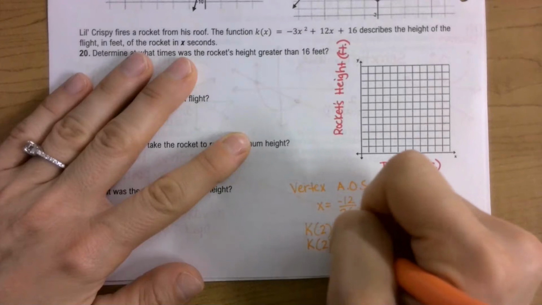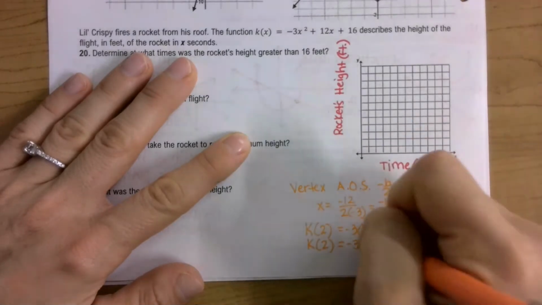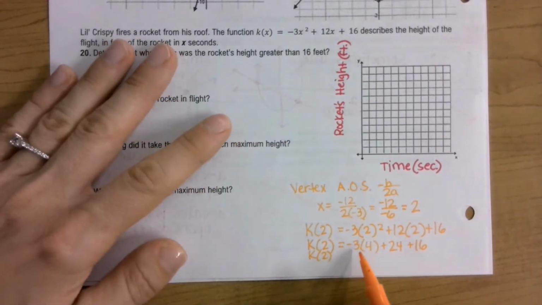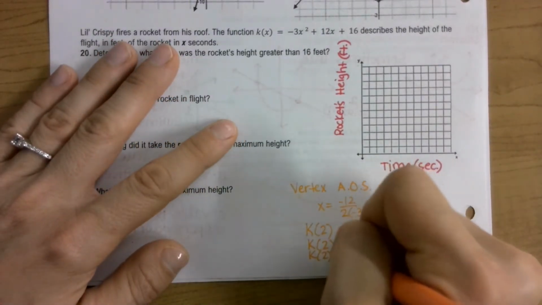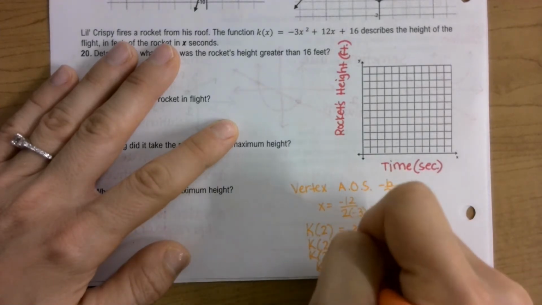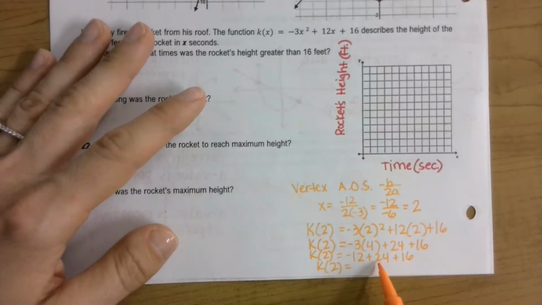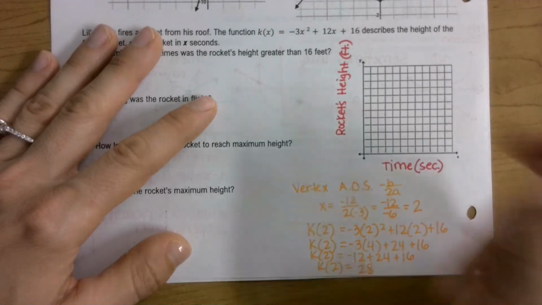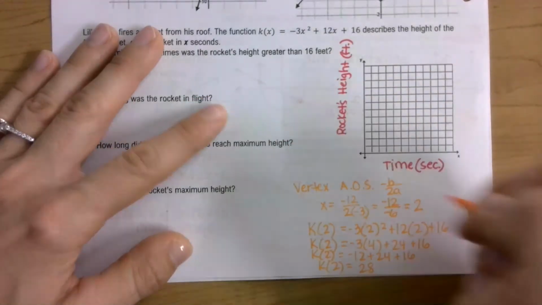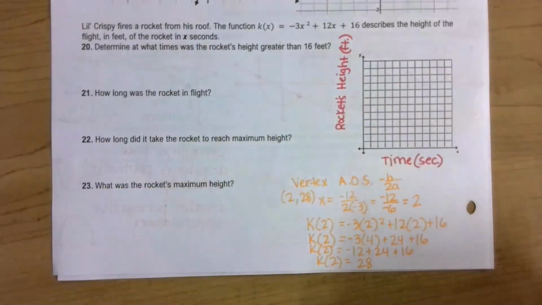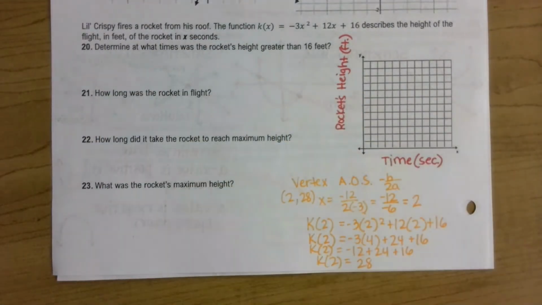2 squared is 4. 12 times 2 is 24. -3 times 4 is -12, plus 24, plus 16. -12 plus 24 is +12, plus 16 is 28. So my vertex is at (2, 28). So I'm going to label my graph with the numbers so I can start graphing it.